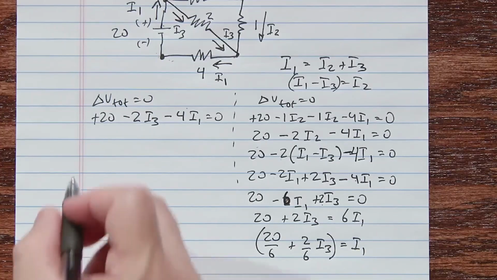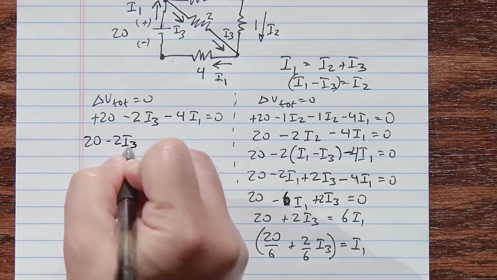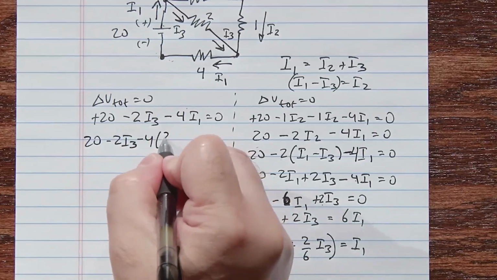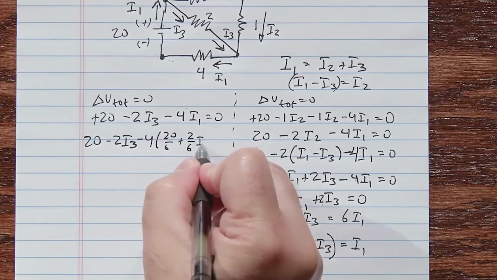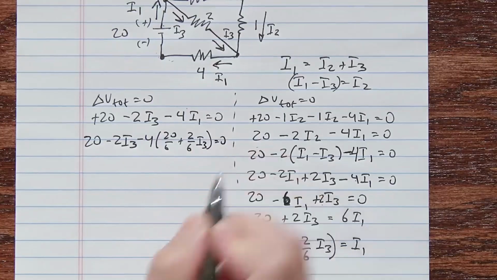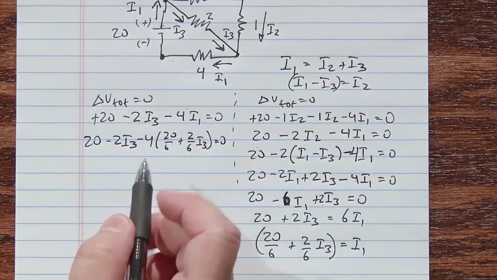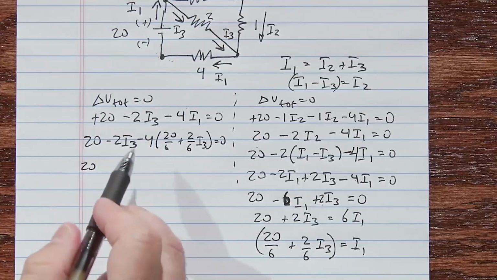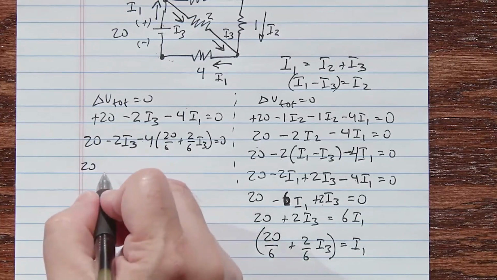Okay, so that would be 20 minus 2I3 minus 4 times 20 over 6 plus 2 over 6 I3 is equal to 0. So I have 20, and then I have minus 4 times 20 over 6.